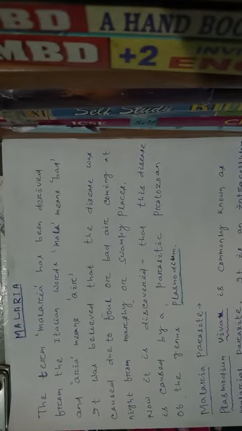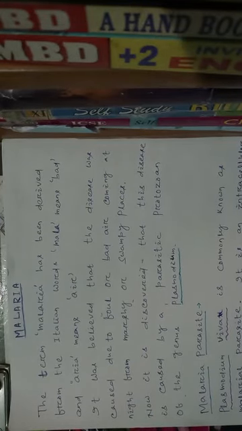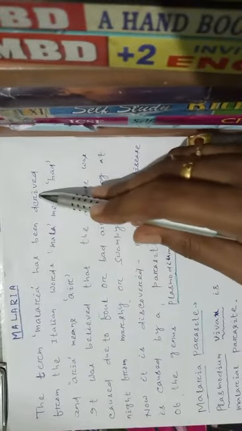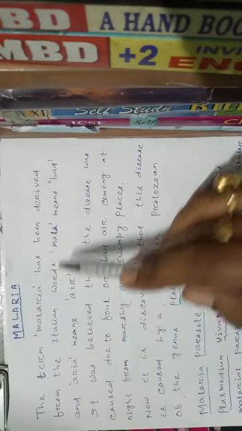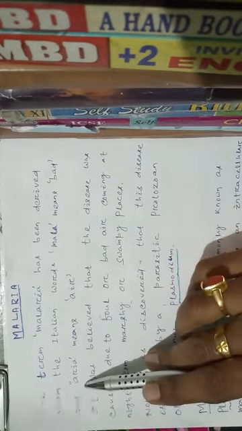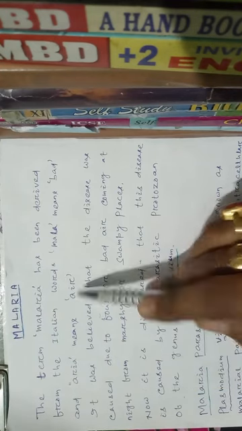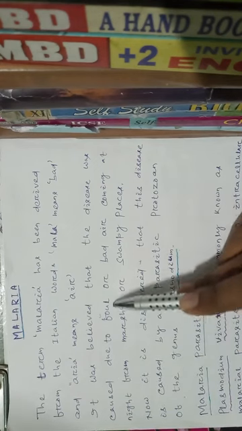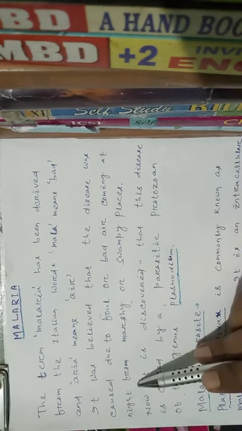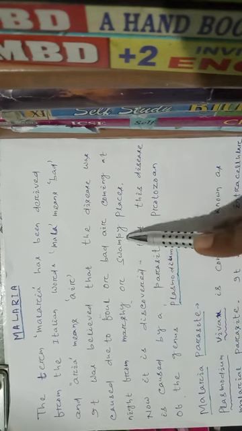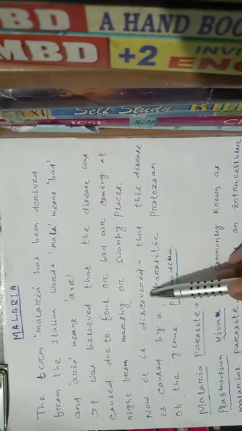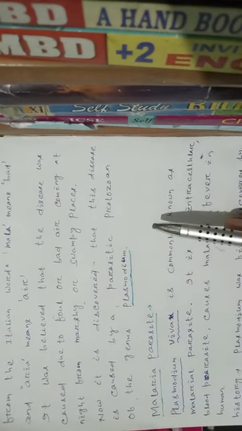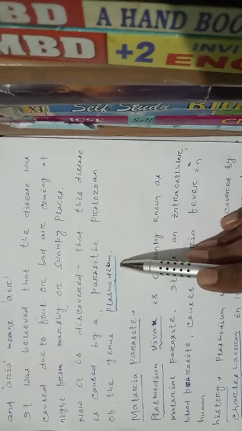Dear student, today we will discuss the disease malaria. The term malaria has been derived from the Italian words mala, meaning bed, and aria, meaning air. It was believed that the disease was caused by foul or bad air coming at night from marshy or swampy places. Now it is discovered that this disease is caused by a parasitic protozoa of the genus Plasmodium.